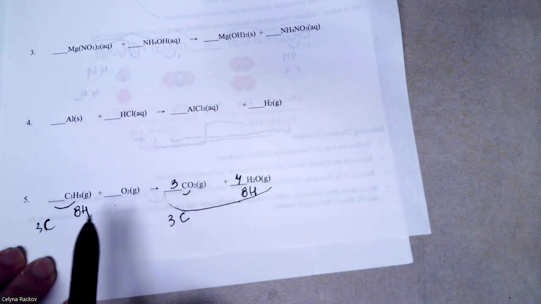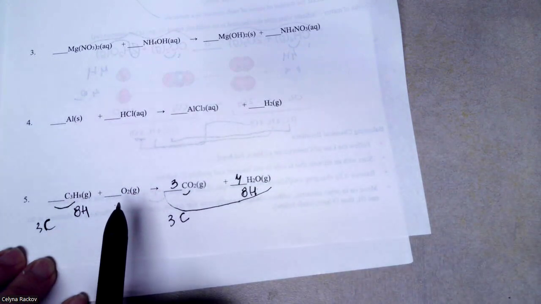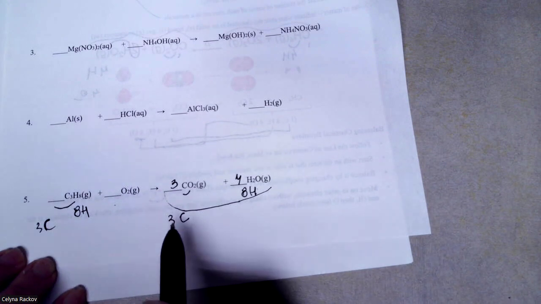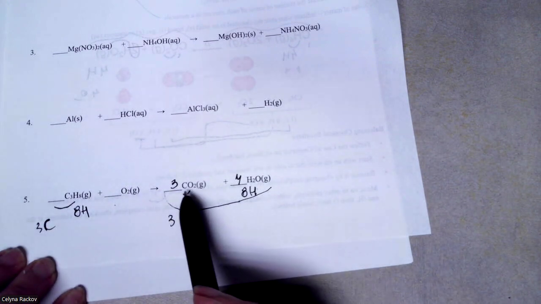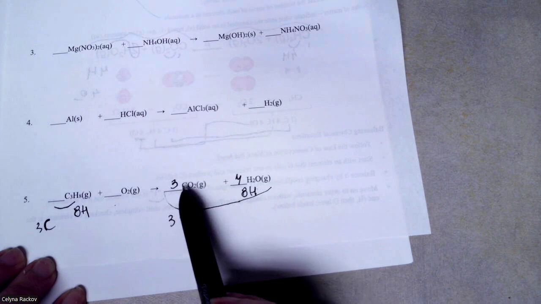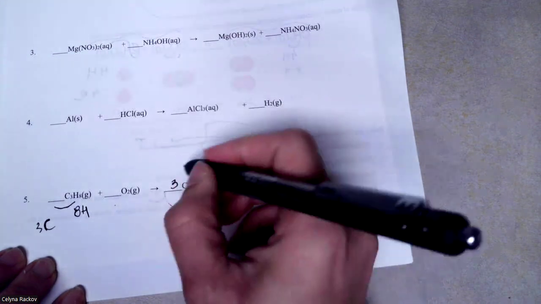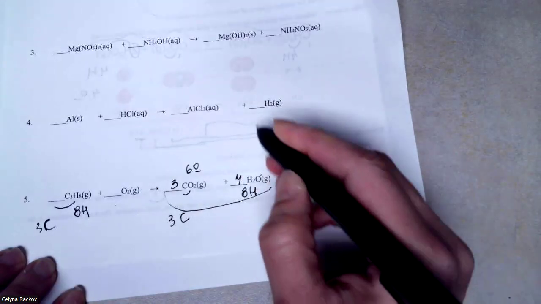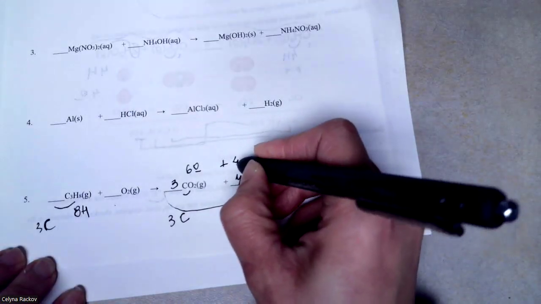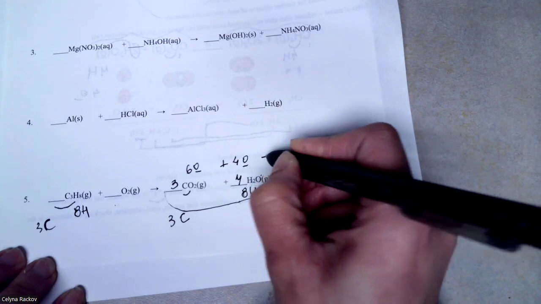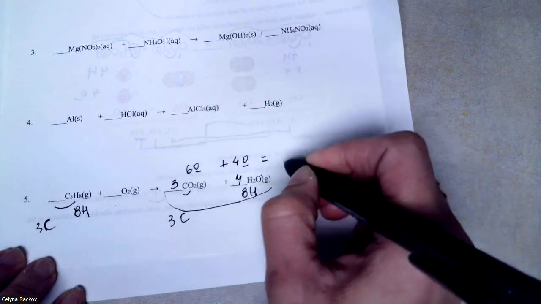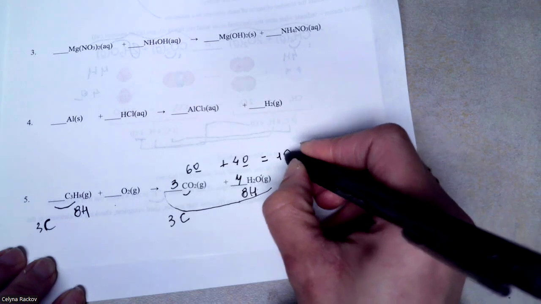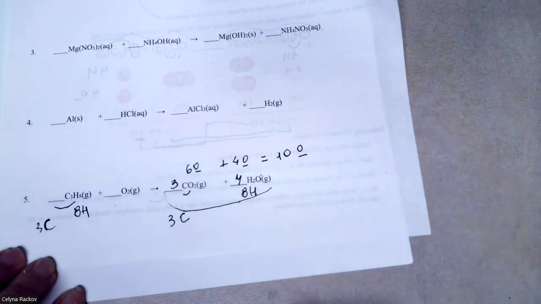Now the next one is the number of oxygen. How many oxygens do you have right here? Here you have only 2 on the reactant side, right? But in the product you have 3 times 2, 6 oxygens, and 4 times 1, 4 oxygen. That means on the product side we have 10 oxygen.